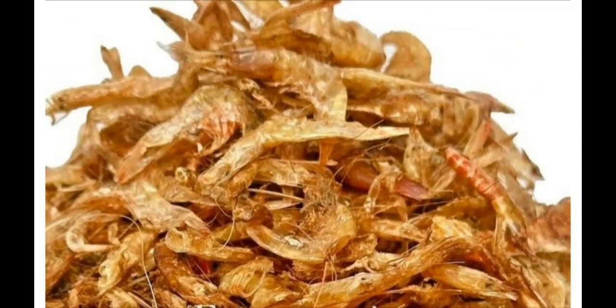Economic importance of specimen F is that they serve as food. They are used as bioindicators of water quality. Then they are also sources of income.